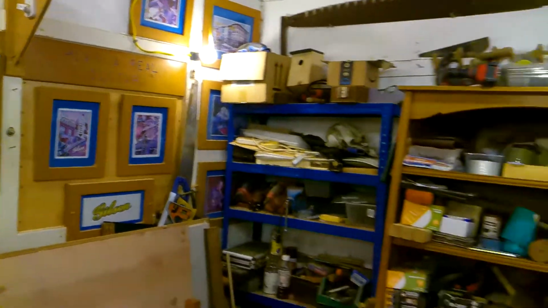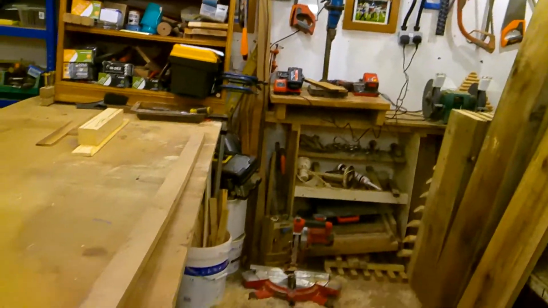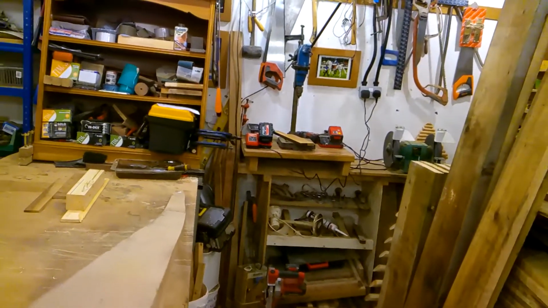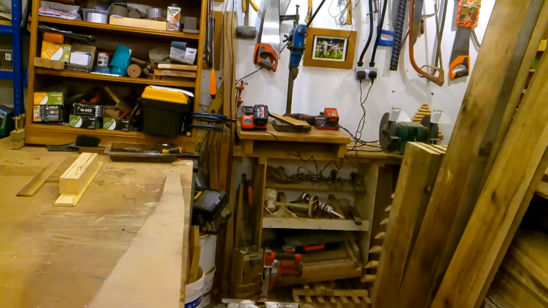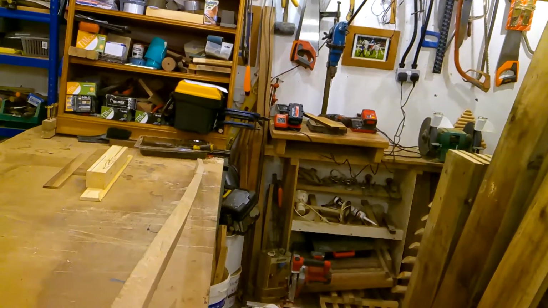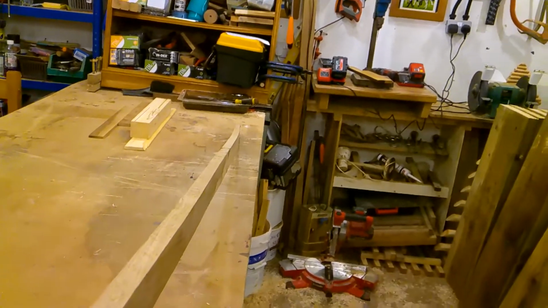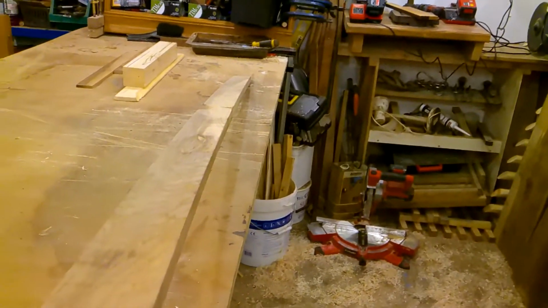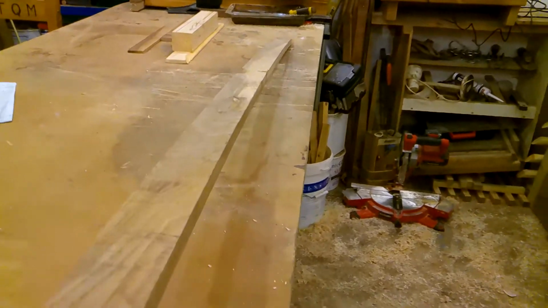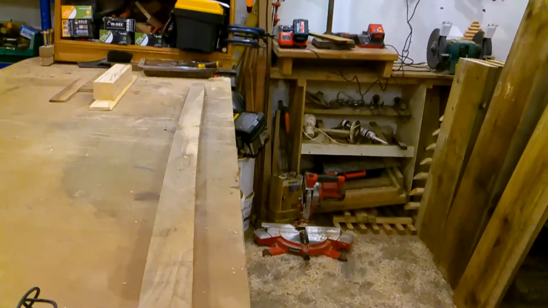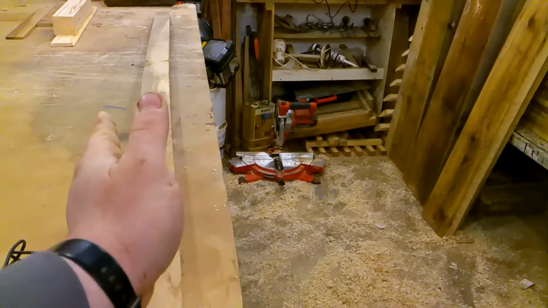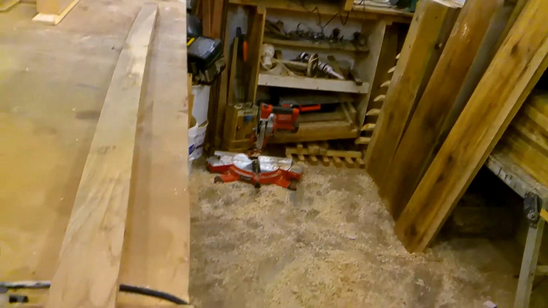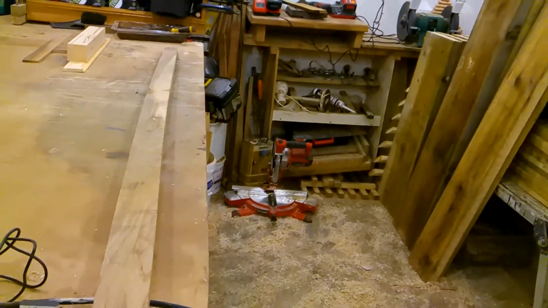So I've got a piece of wood here that has several defects. This piece here, and if I can just show you. So this has all sorts of defects. If you can see right down the length of that, this has what's known as a bow. So a bow is when, hopefully you can see that, it's going like this, in this direction. That piece of wood is bowed.